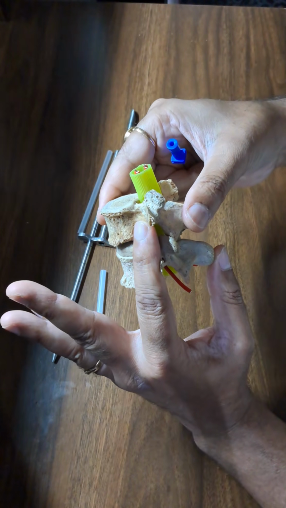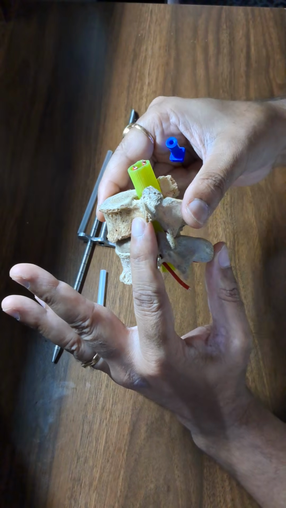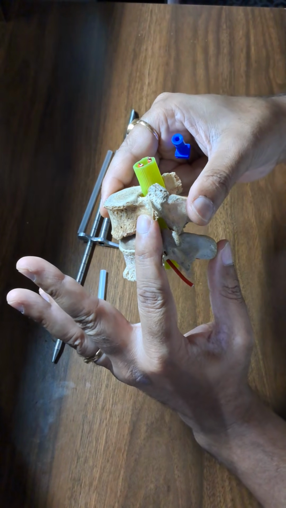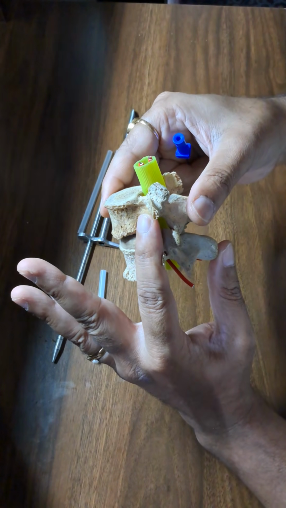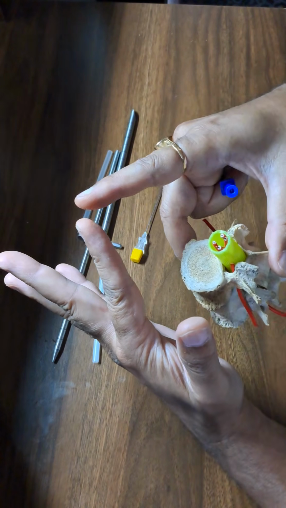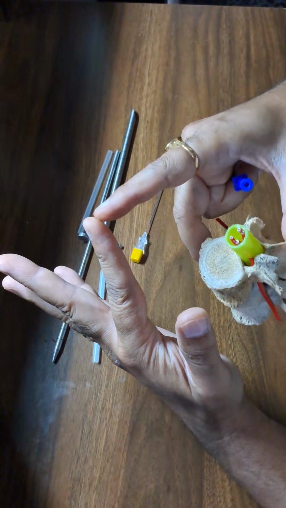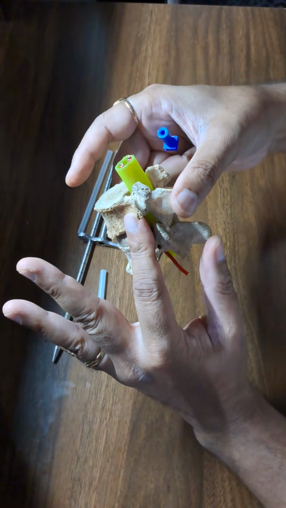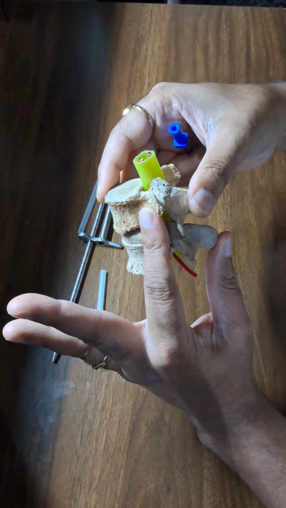So for giving transforaminal epidural through Kambin's triangle or through the subpedicular approach, we have to keep in mind that my needle has to be medial to this wall. So my needle has to be medial to the psoas major.